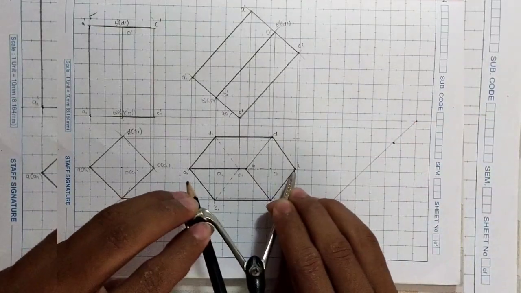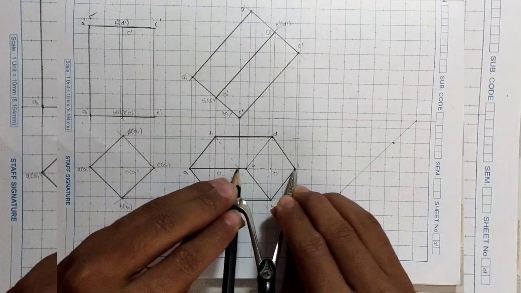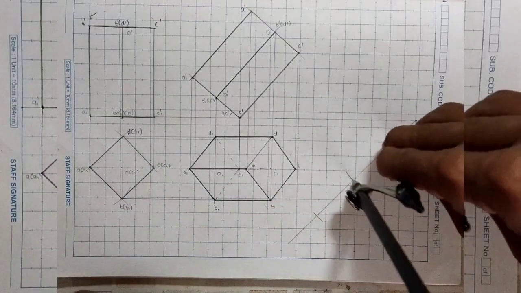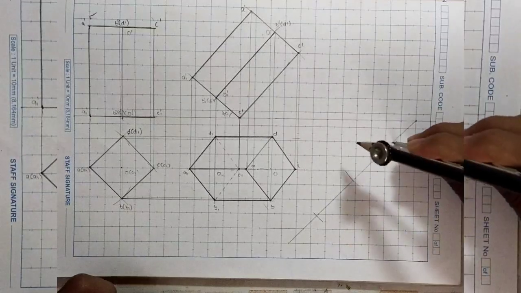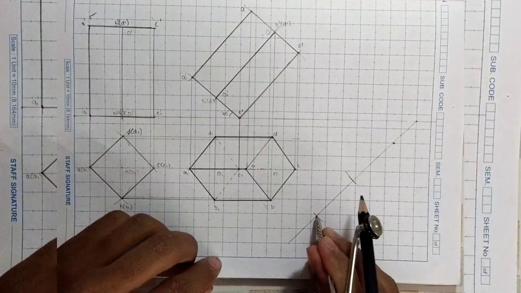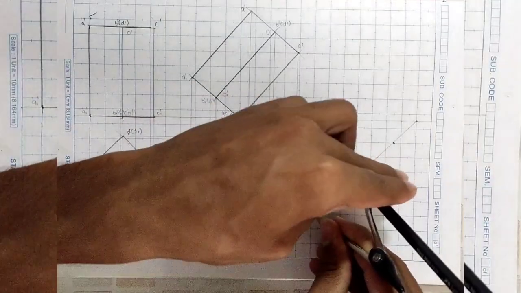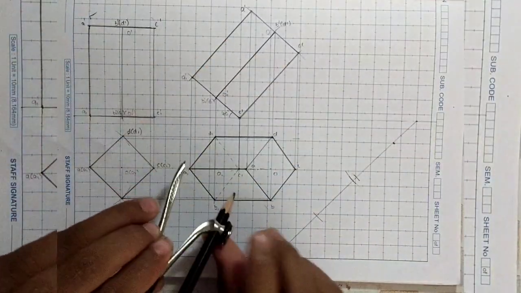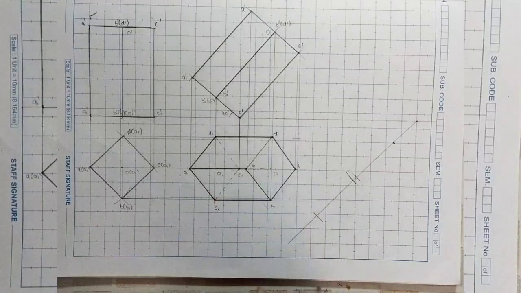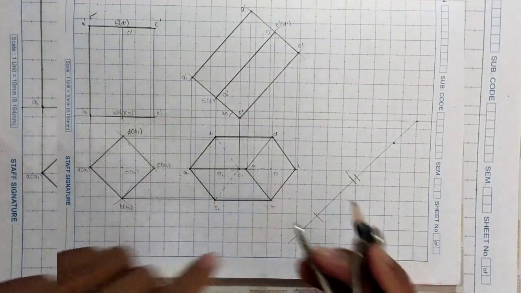C got over. Now C to C1, C to C1, okay. So this was my A. The measuring should be the same, right? See, A to A1 is the same and C to C1 is the same. So now I have to take O as well.